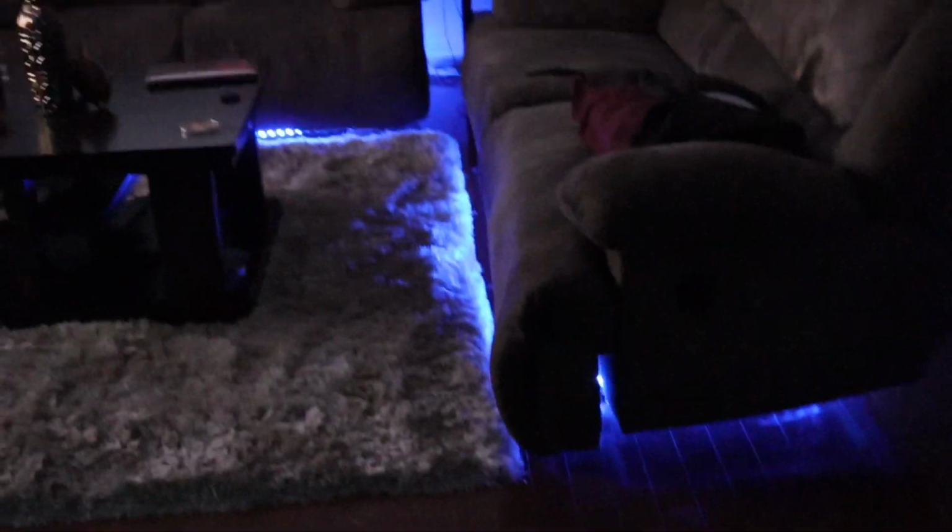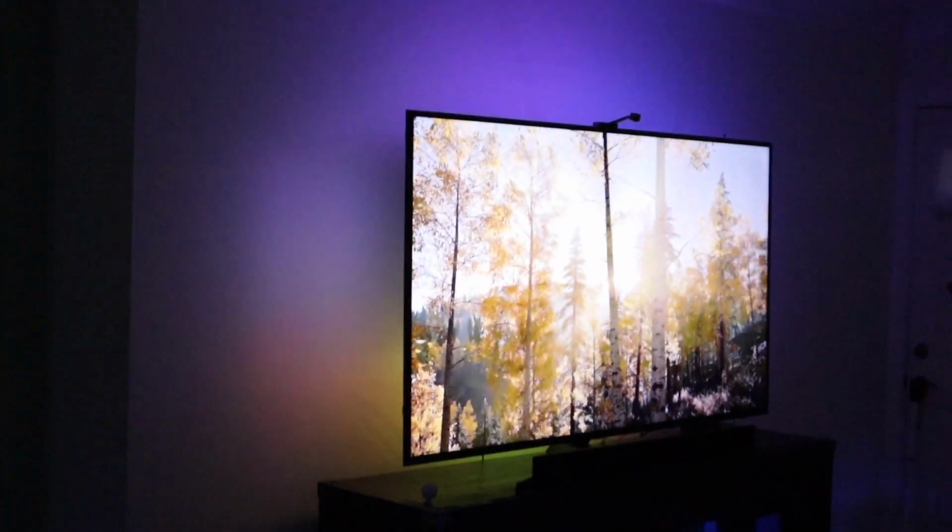So we had the kitchen lights. We got underneath the couch for number 2. We got the Ʀᴏᴜ lights behind the TV.